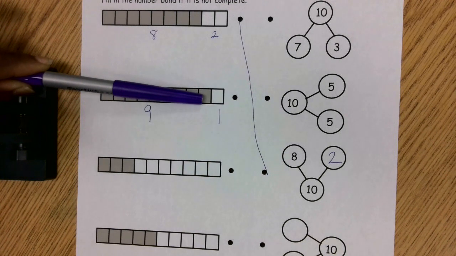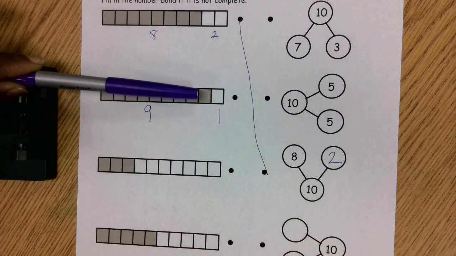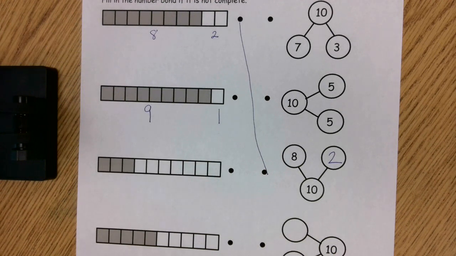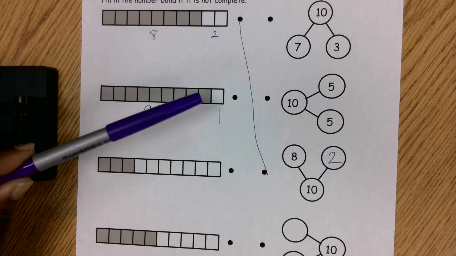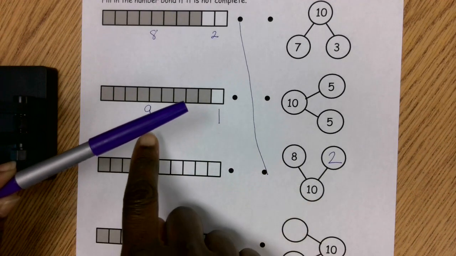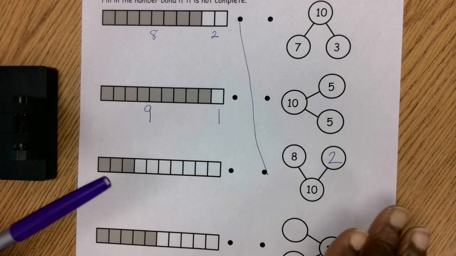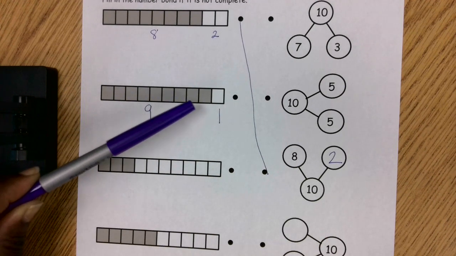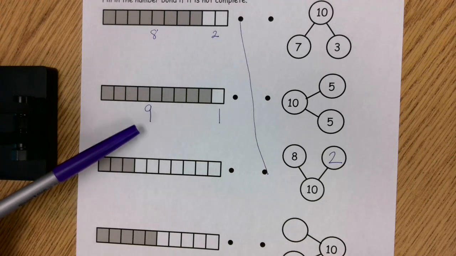So we can say 9 minus 1. We're not doing subtraction, but if I wanted to say that, of course that could be a problem, but we're doing 9 and 1. That gives us 10.